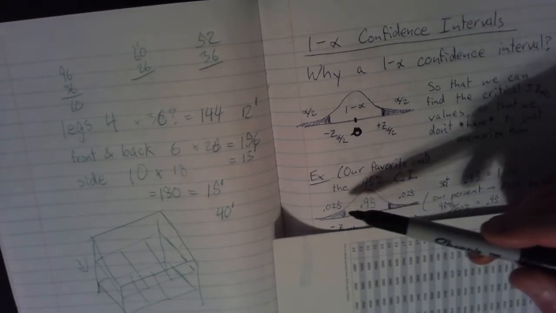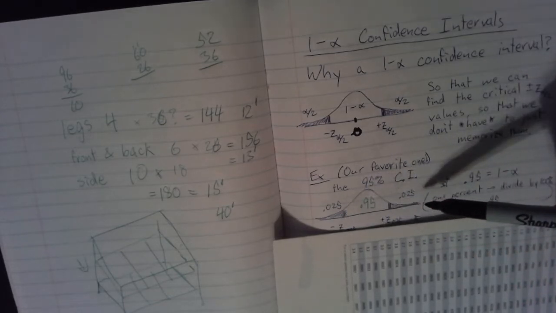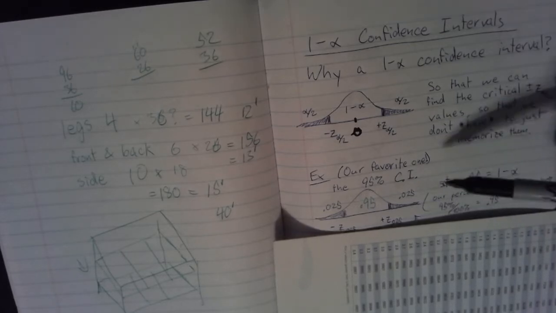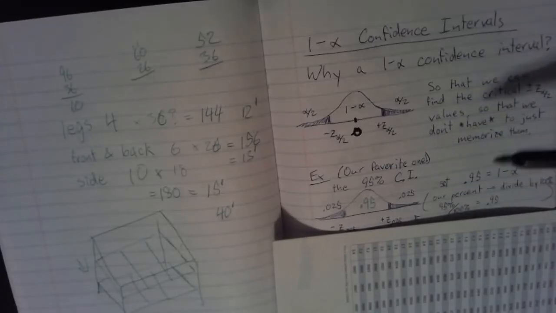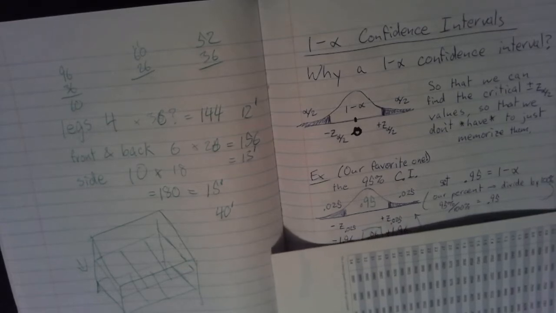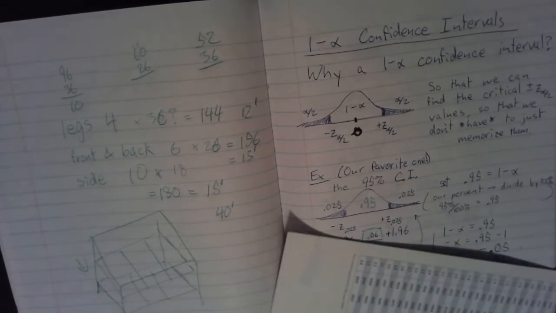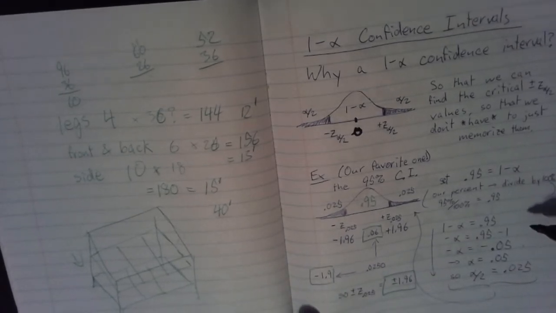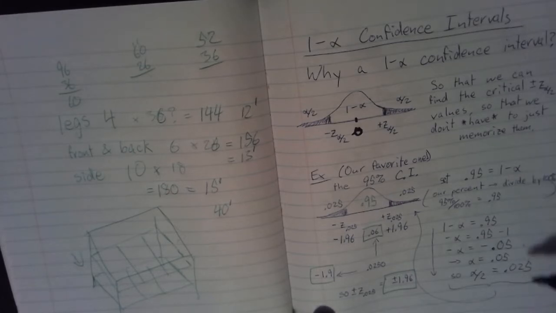So, do we get this instantaneously? No, we don't. We get this by setting 0.95, whatever our desired confidence level is, equal to 1 minus alpha. That is our percent divided by 100%, so 95% divided by 100%, and that's how we got 0.95. We set that equal to 1 minus alpha. Right here, I did the algebra sloppily. If you follow these steps, they're not really logical.